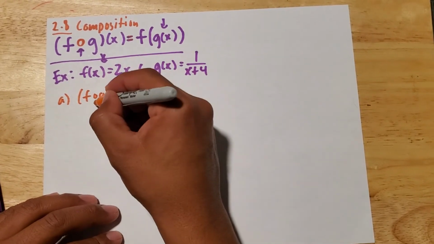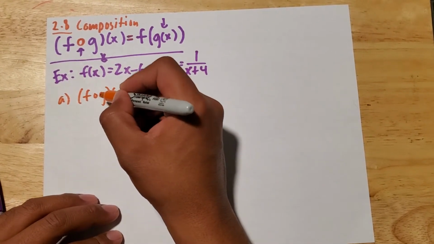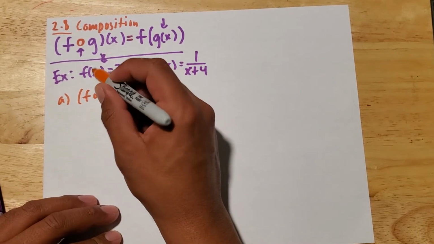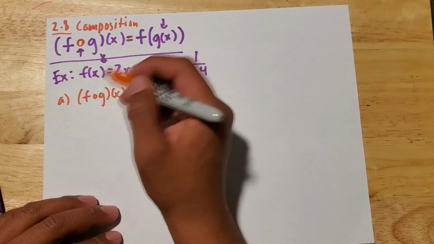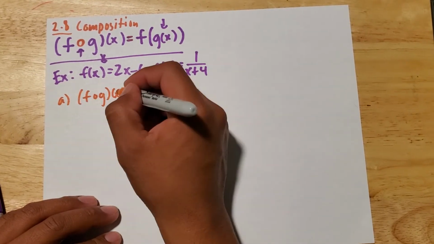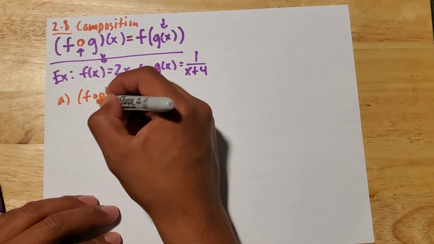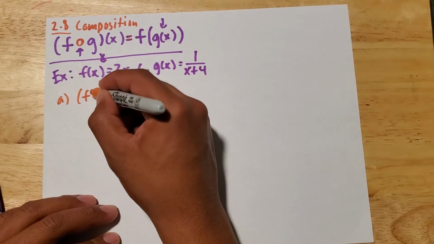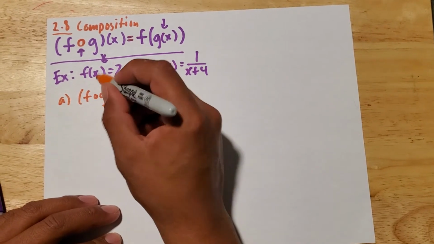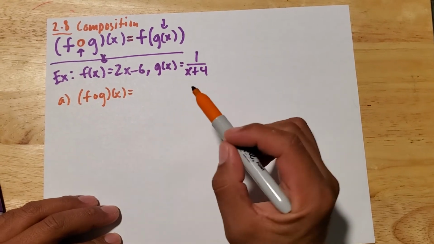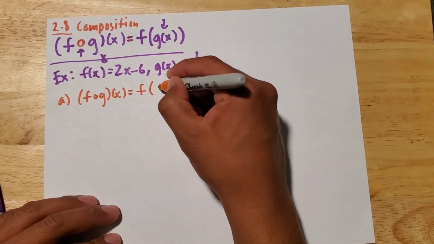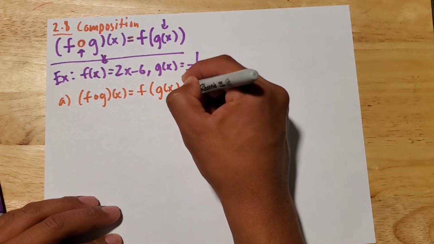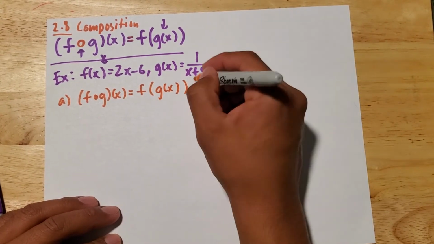So again, it's really important to note that even though it looks like a closed circle, that's not a closed circle. There's a hole in between. If I were to fill that in, that would look like multiplication. This is not multiplication. It's like saying f circle g, so it's like an O there. And it's kind of hard to see the hole. I did that too close. But what this is telling us to do is to take g of x and plug it into f of x.